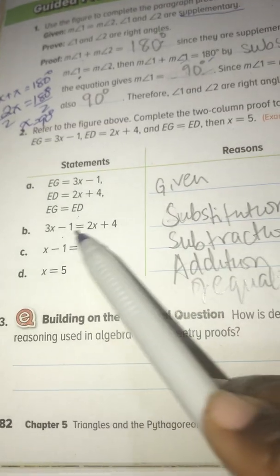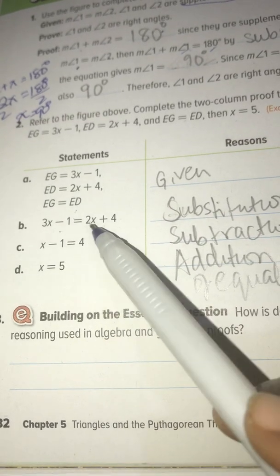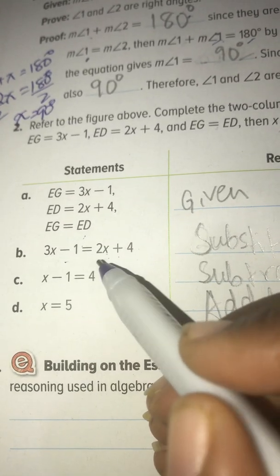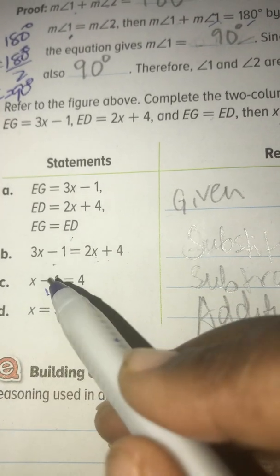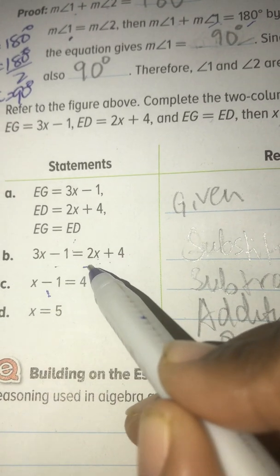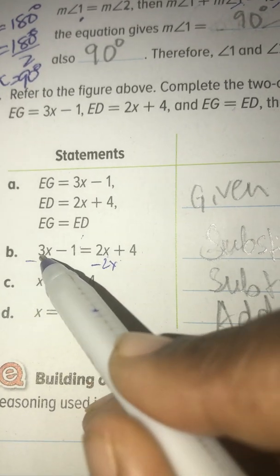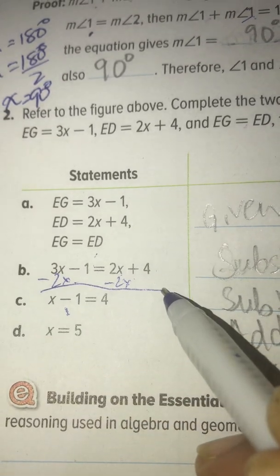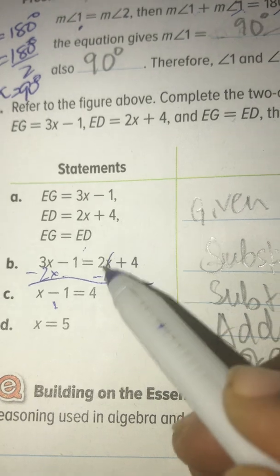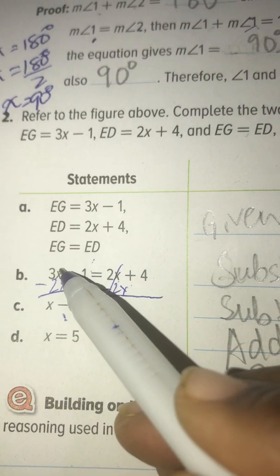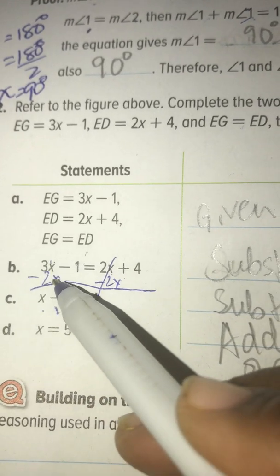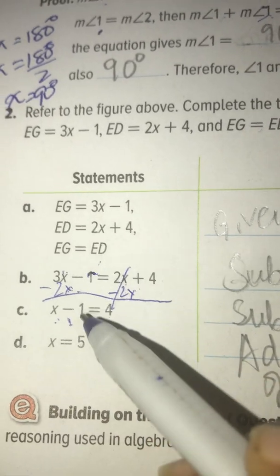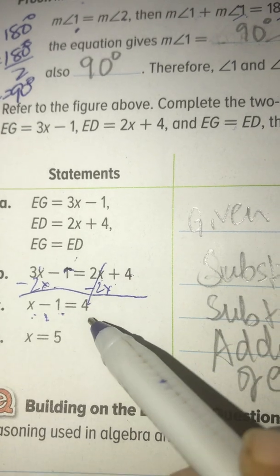So I did substitution because I replaced x with 5. Here, they didn't substitute immediately. They subtracted. First they subtracted 2x on both sides. So there are many ways of doing this. This goes away. 3x minus 2x is x. Bring down the negative 1, and bring down the 4.